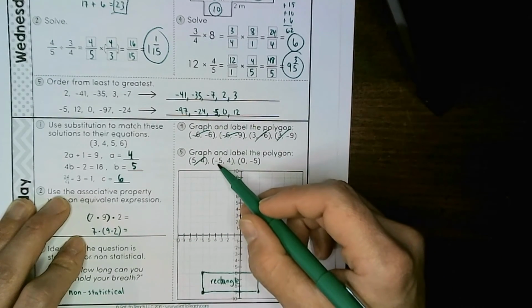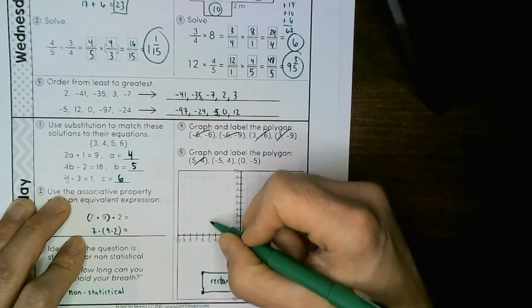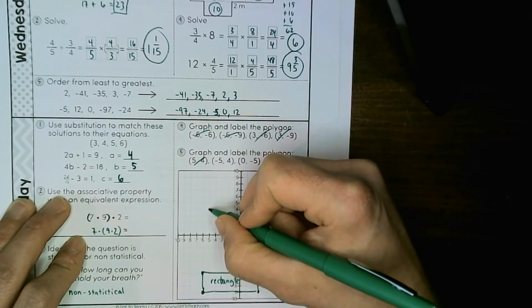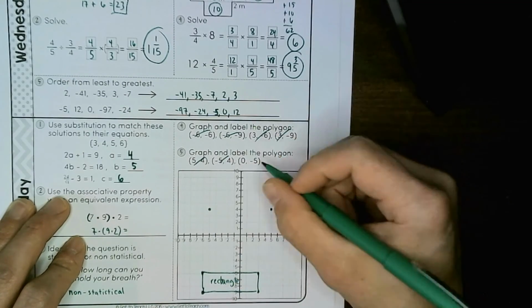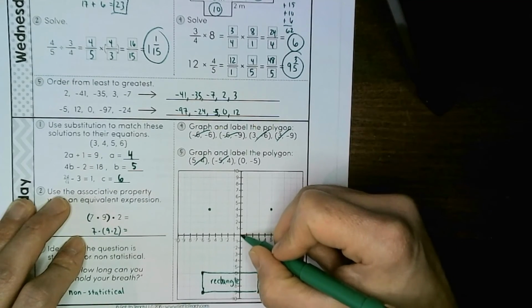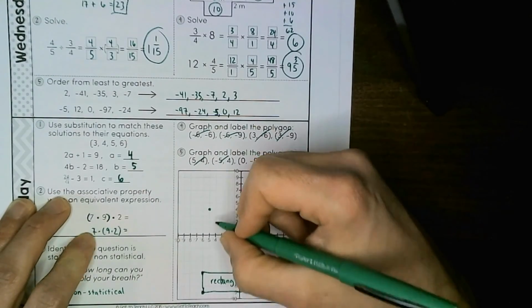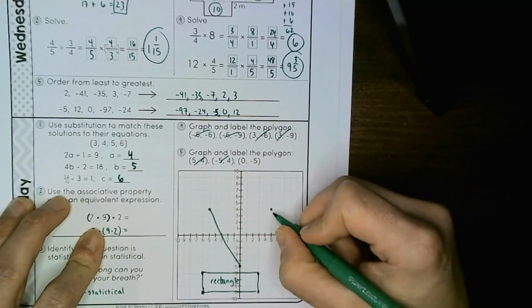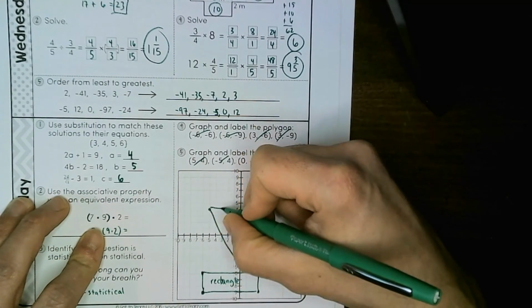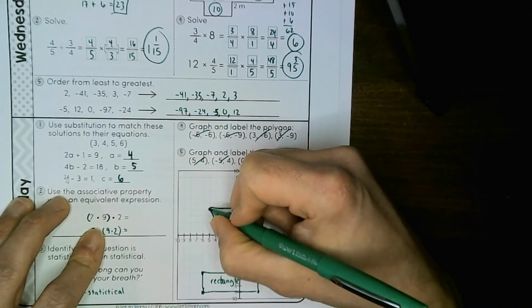Okay. And then 0, so don't move at all, but just go down to -5. There it is. Oops, mine got a little out of whack there. And we graphed a triangle.